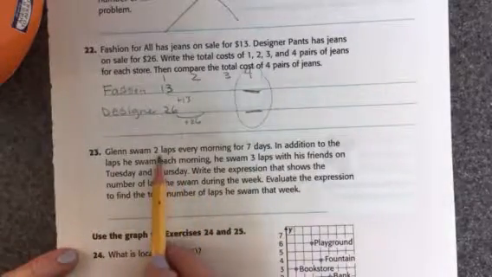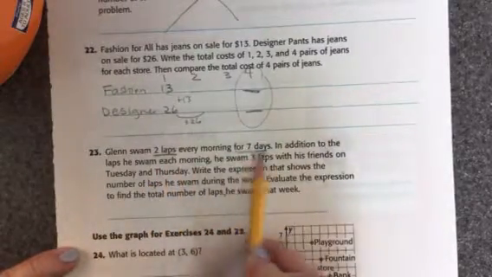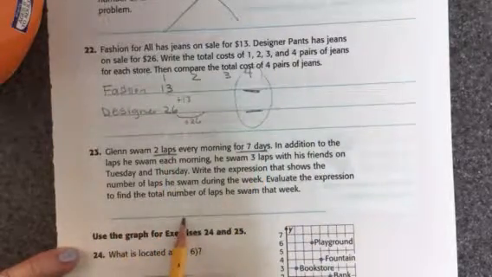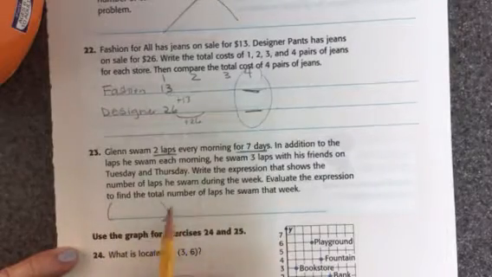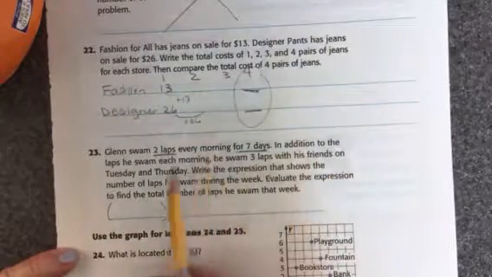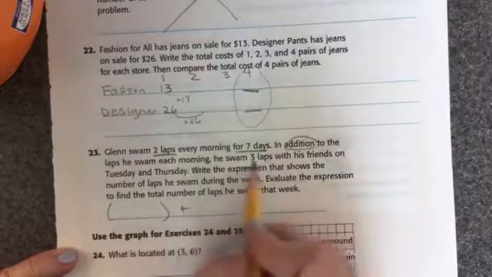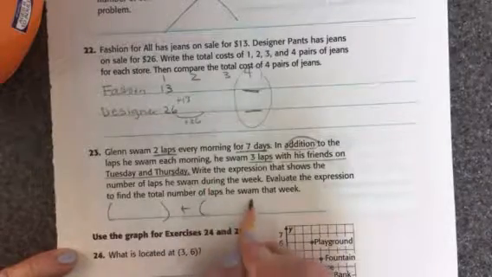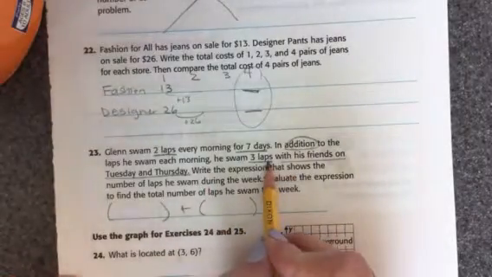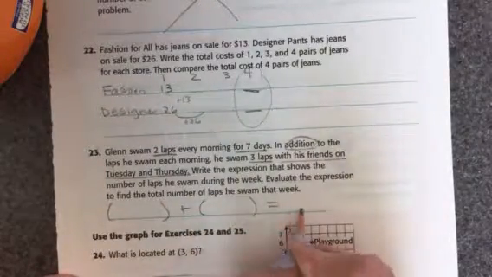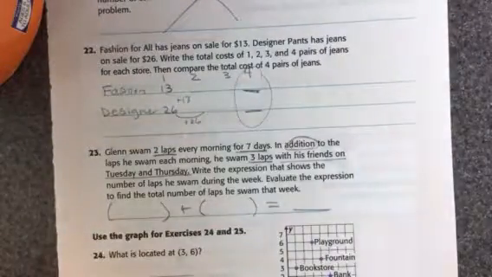All right, so if he swam 2 laps every morning for 7 days, you can write an expression for that. That will be the first part of the expression here. 2 laps for 7 days. In addition to these laps, he swam more. Well, right there it tells me what to do. I'm going to add, he swam 3 laps with his friends on Tuesday and Thursday. So you'll write that part of the expression, 3 laps, and count how many days. Then you're going to evaluate the expression and write the number of laps he swam that week.